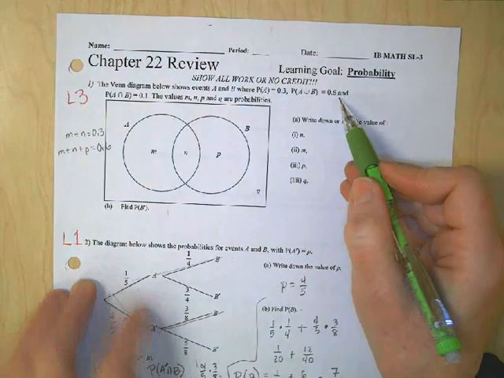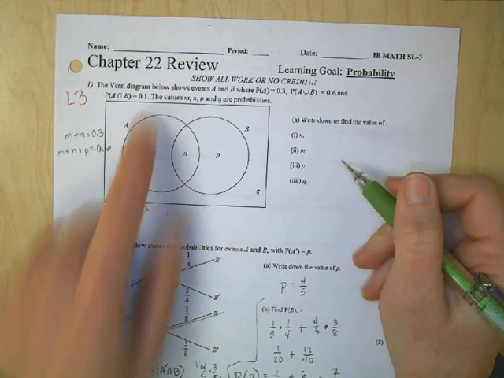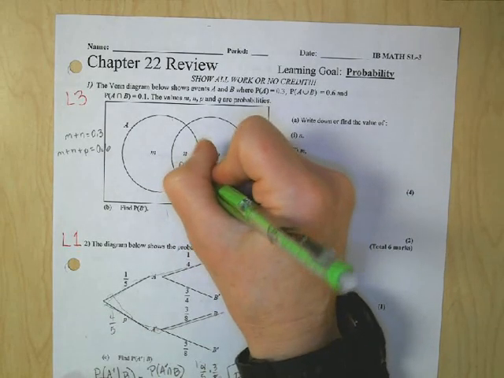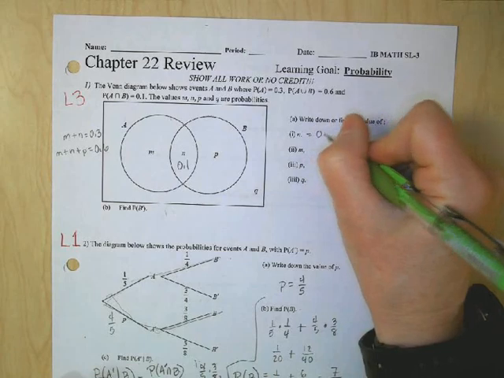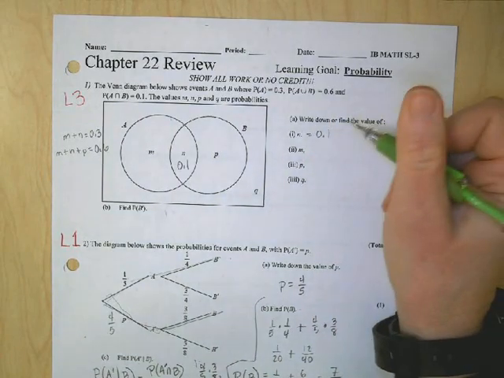And then we know the intersection is 0.1. I'm going to just put that right on there, 0.1. I already have N, so N is equal to 0.1. Now we need to find the rest of the values.